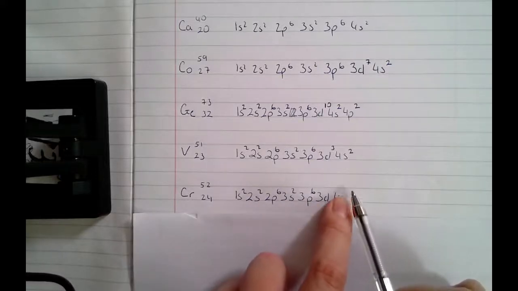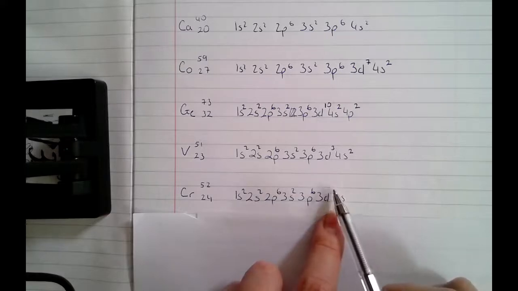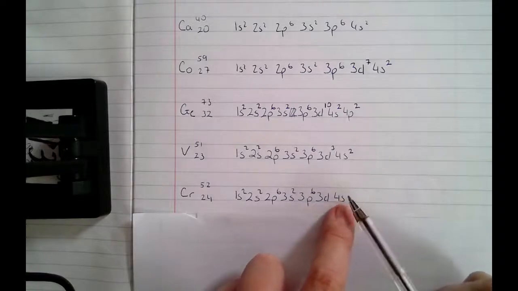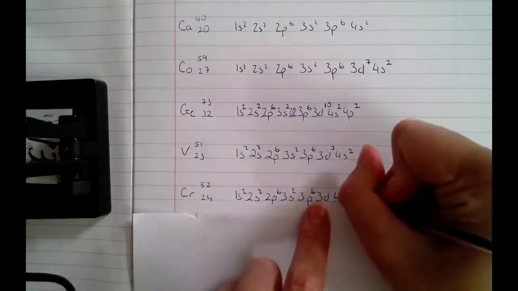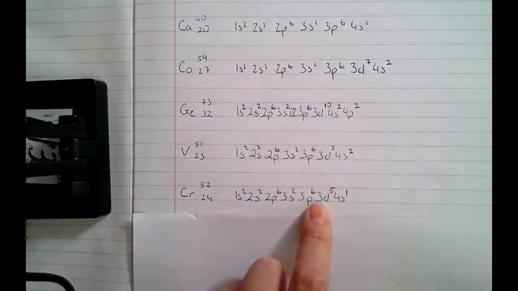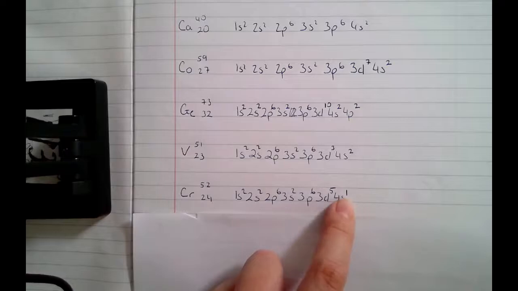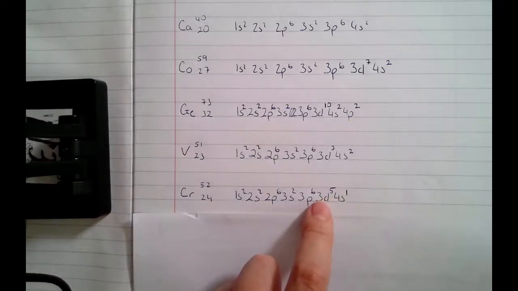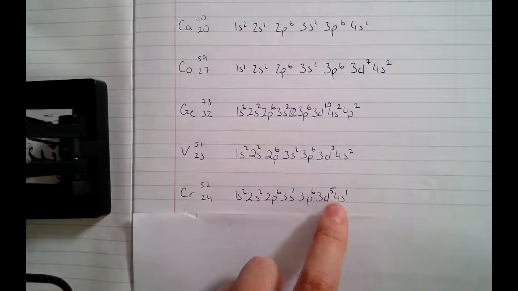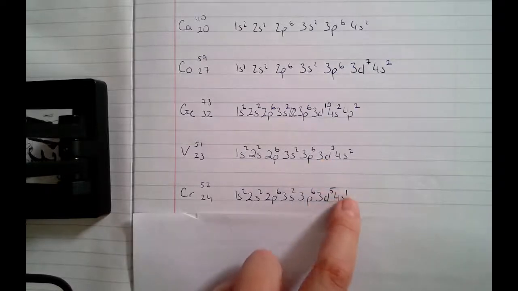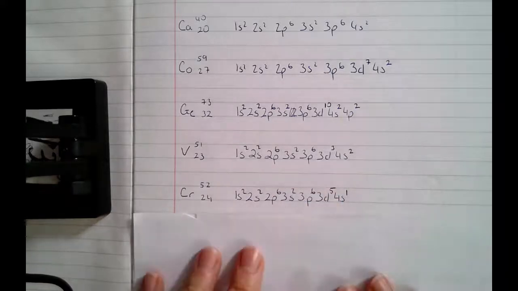I know 4s fills first, so I'm thinking I'm going to put 2 in 4s and then 4 in 3d. In actual fact, instead of going 2 and 4, you go 1 and 5. And the reason is because this half-full d subshell is more stable than having a full s and 4 in a d. So it's just to do with stability. You have to learn it off by heart that it's an exception to the rule, that you end up with 1 and 5 instead of 2 and 4, as you may have been expecting.